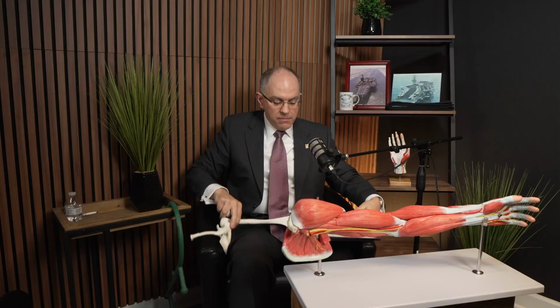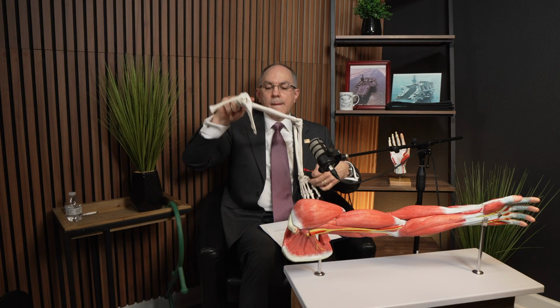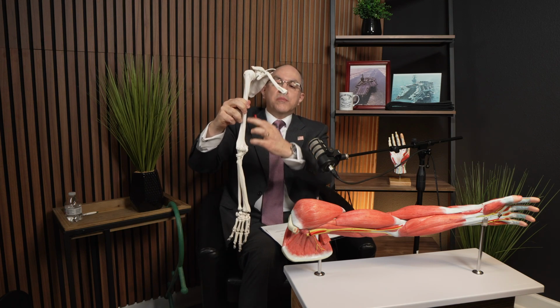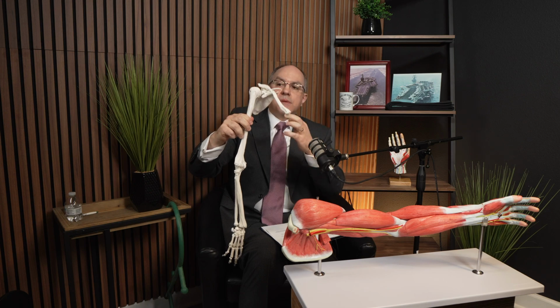And when you're talking about the ball and socket of the shoulder, the golf tee will serve as the socket, and the golf ball will serve as the ball, which is the head of the humerus. So your humerus bone, or your upper arm bone, some people call it, that ball will ride on that very shallow, very small socket.